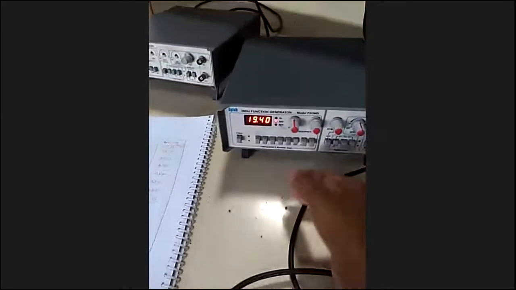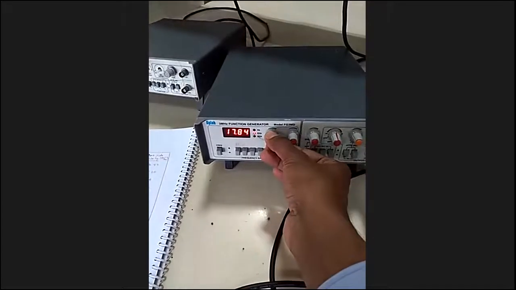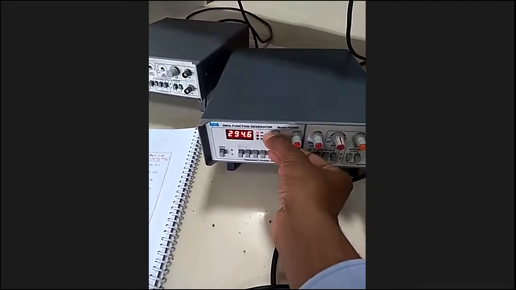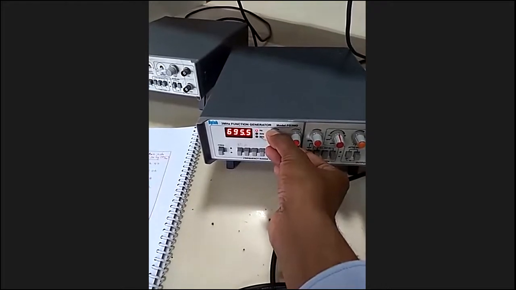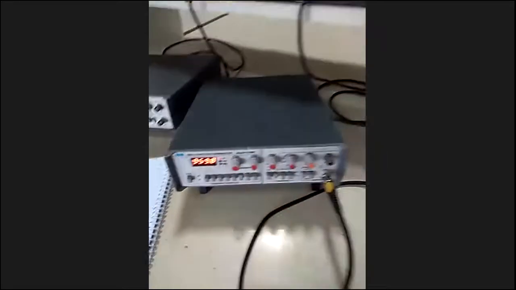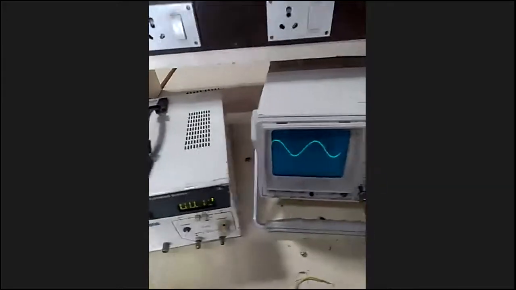Let's check whether the readings are true, right? I'm going to keep some 1 kilohertz here. Now it is in 16, 15, 14, 13. So 200, sorry, it went on so low. Yeah, I've come around 1 kilohertz, right? So let's see what the output voltage is.